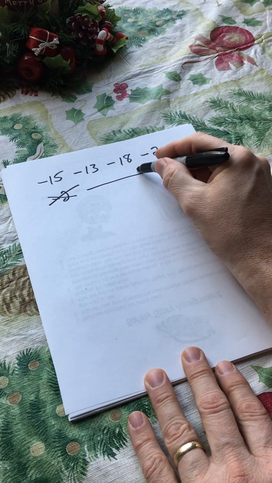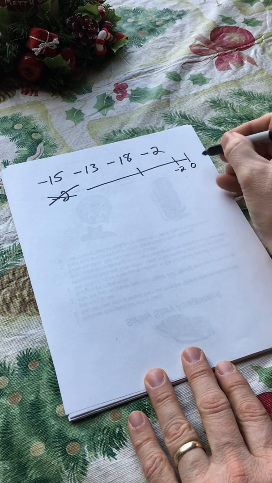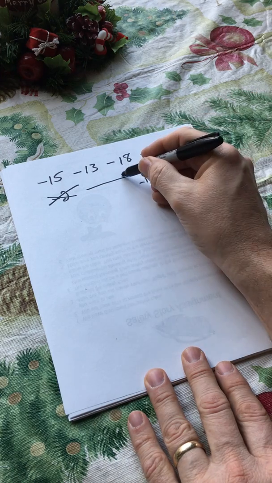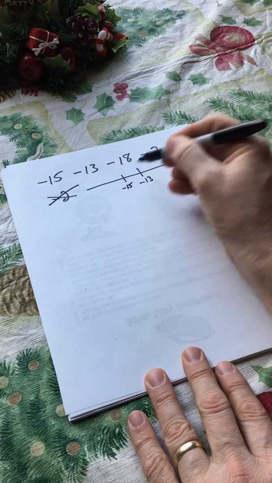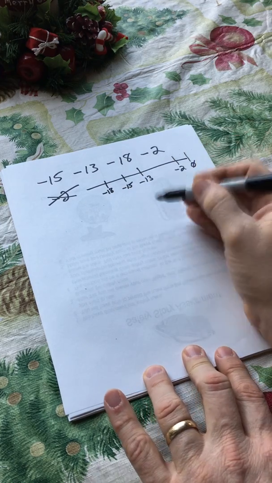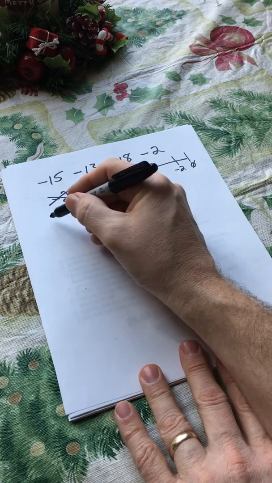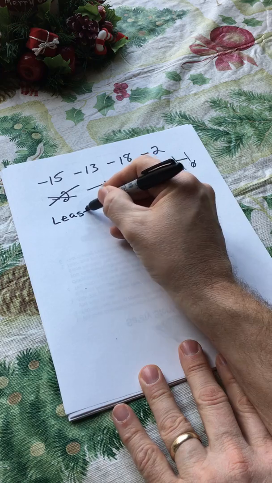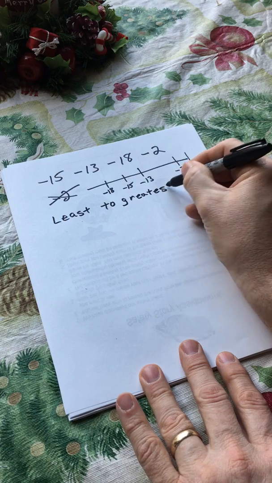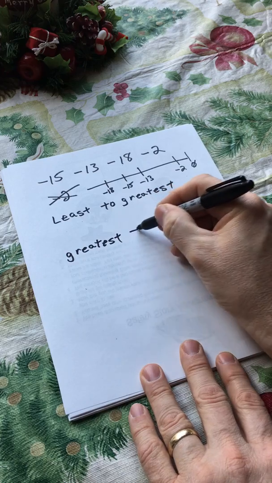On a number line, where do these numbers fall? Well, here's where our number 2 is, right? Because this is where our 0 is. And our minus 13, well, he'd be down here. And we'd get to our minus 15. And this would be where our minus 18 would be. Now, they're going to either ask you to do one of two things. They either want you to put them in order from least to greatest, or greatest to least.